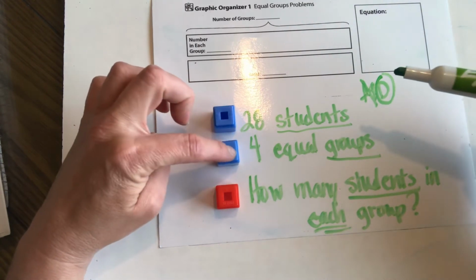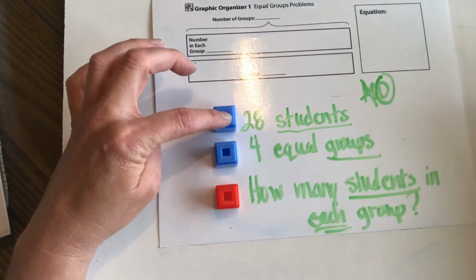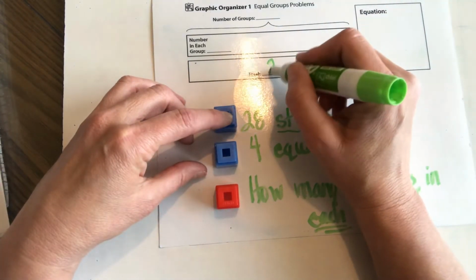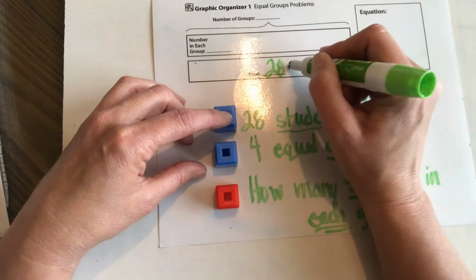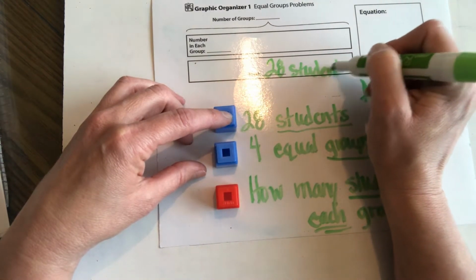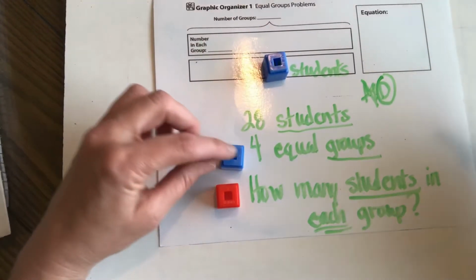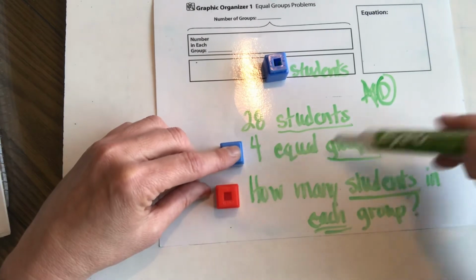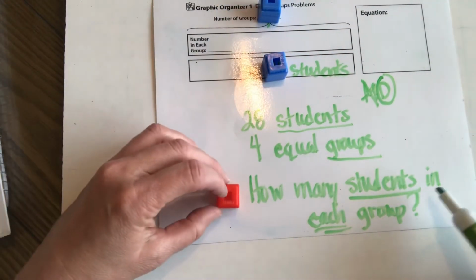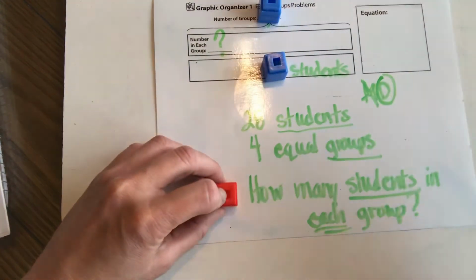So let's go through the 28 students in the class. Is that all the students or part of the students? It's actually all the students. It's my total, which makes sense because I'm dividing, so I'm not looking for my total. And it tells me 4 equal groups. That's this right here. And because my question says each group, this is my mystery number.